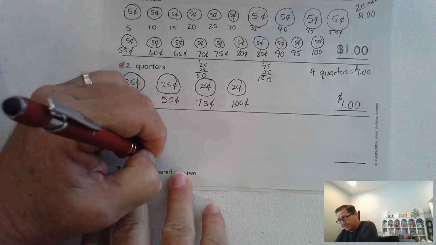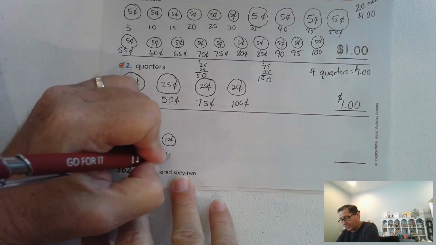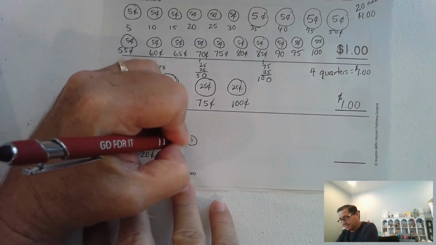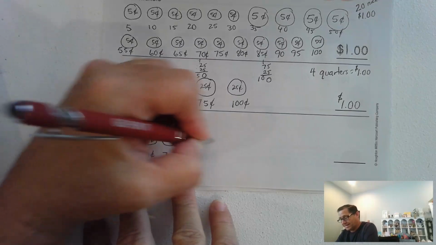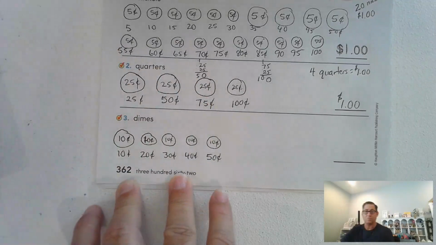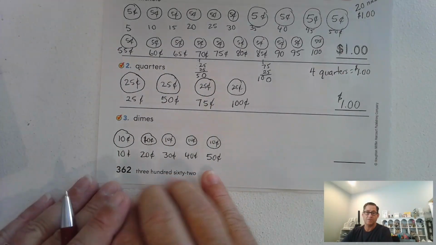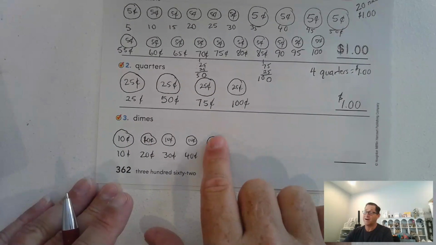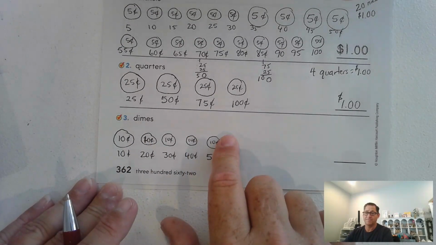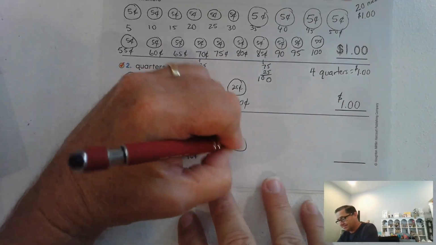Another dime would put us at 20 cents. Another dime, 30 cents. 40 cents. 50 cents. So we're halfway to $1. Once you get to 50, we're halfway to $1. And we have 5 nickels, 5 dimes. So if we're halfway, we need another set of 5 dimes.